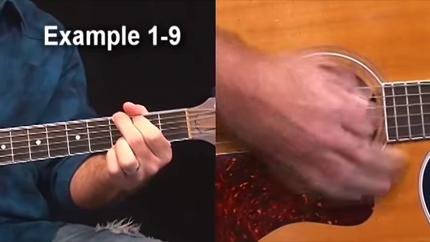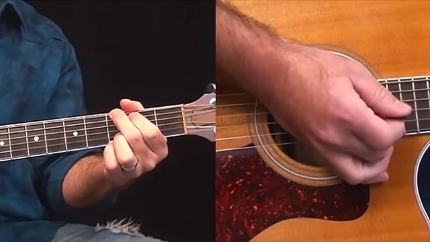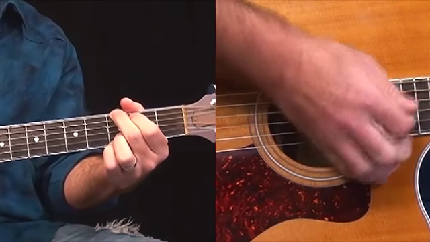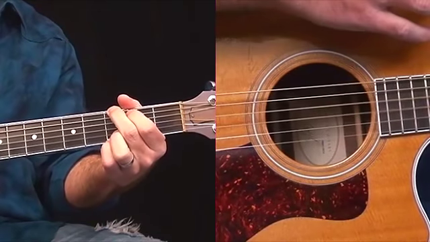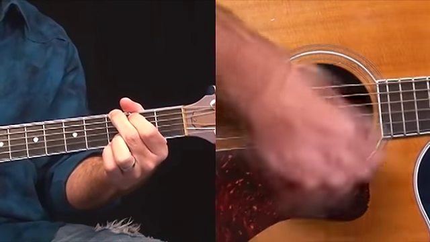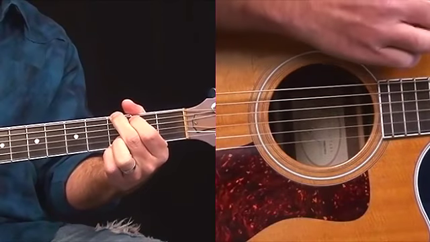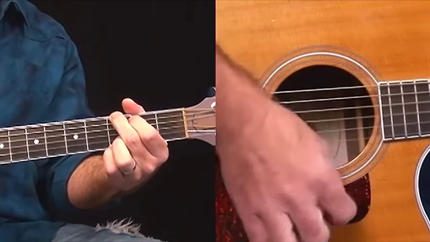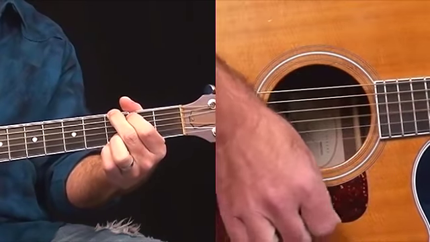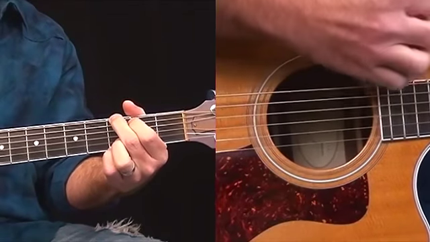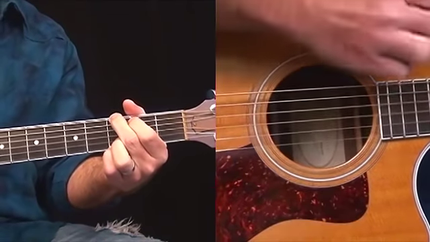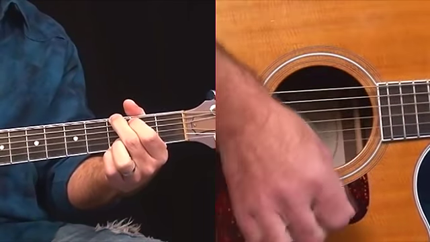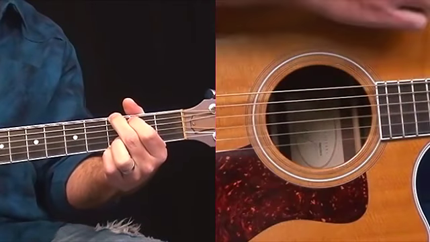So we're going to get something like this. 1 and 2 and 3 and 4 and 1 and, there's the eighth note pair, 2 and 3 and is the half note, 4 and is the next eighth note pair.